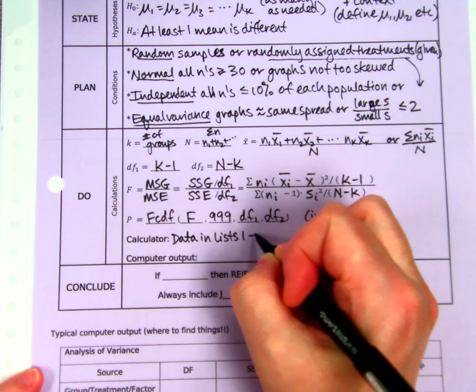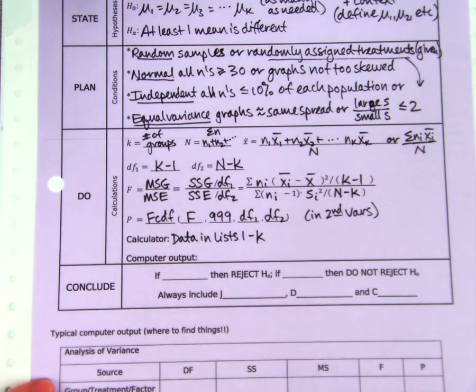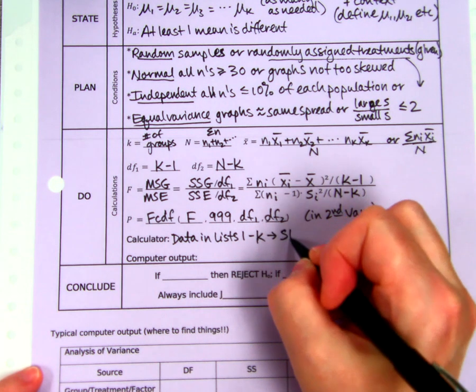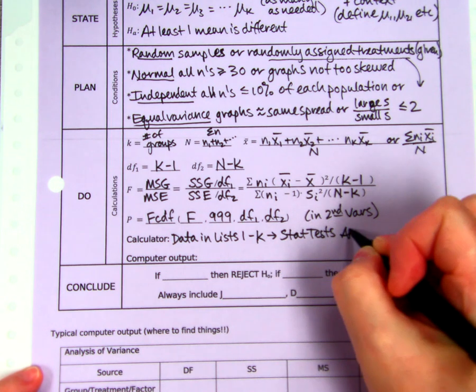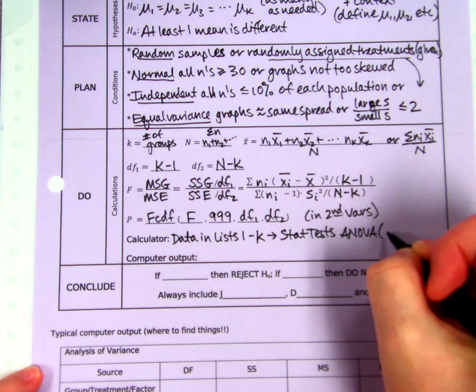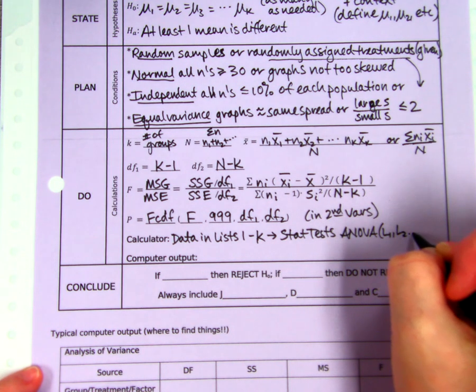list 1 through list k, whatever k is, number of groups, and then you go to stat tests and choose ANOVA and tell it which lists to look at.